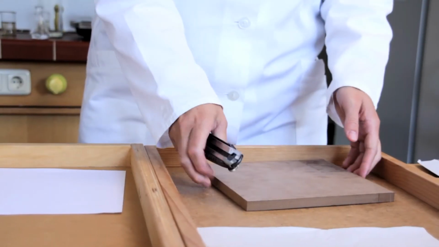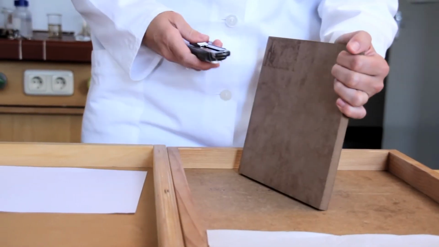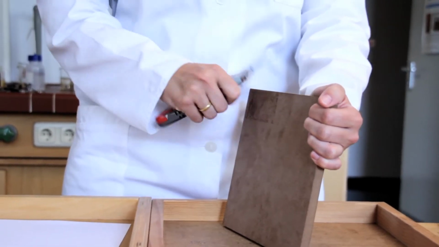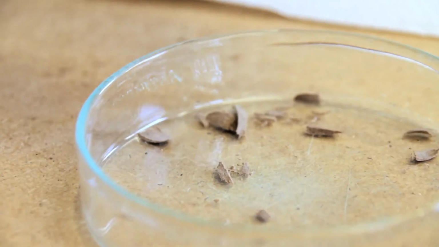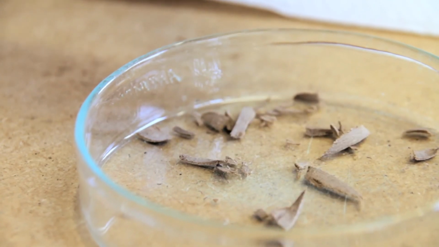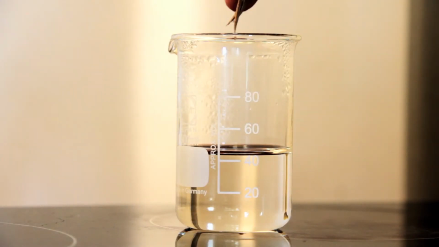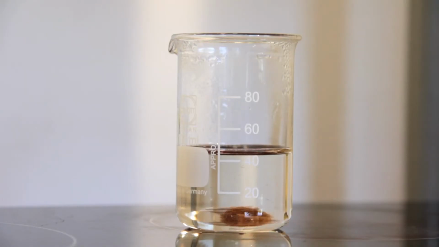After the paper has been prepared, we now look at the preparation of a sample of MDF. A piece of an MDF sample is cut off with the cutter and placed in a glass beaker. The fiber material is boiled in water on the heating plate until it has dissolved.